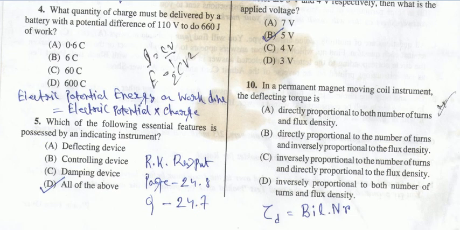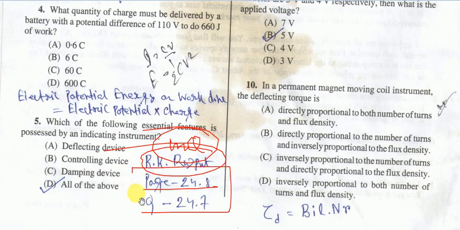Our next question is question number 5. Which of the following essential features is possessed by an indicating instrument? What are the essential features of an indicating instrument? You can find this question in the R.K. Rajput MCQ book, which is very popular, page number 24.8 and question number 24.7, and the correct answer is all of them.